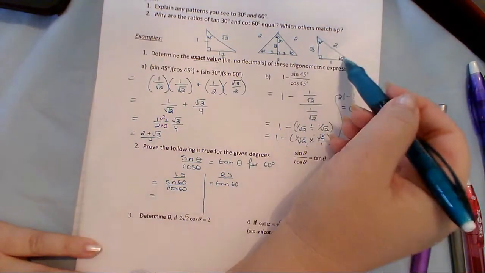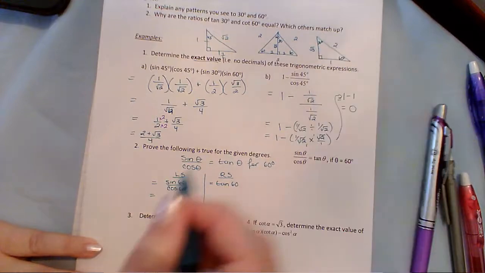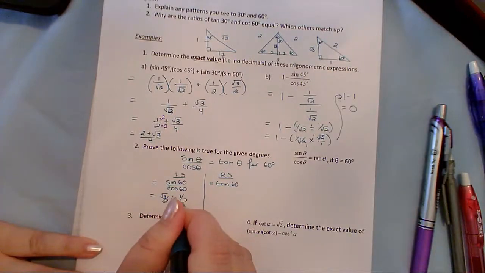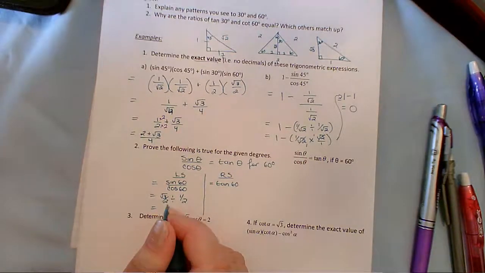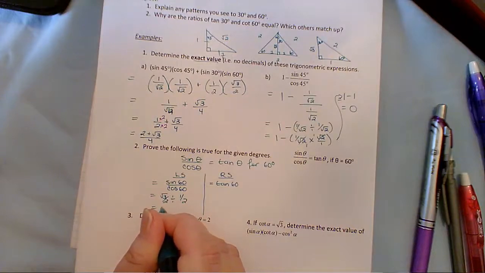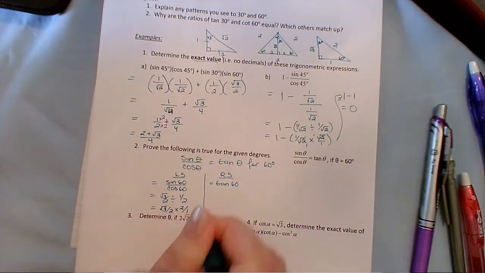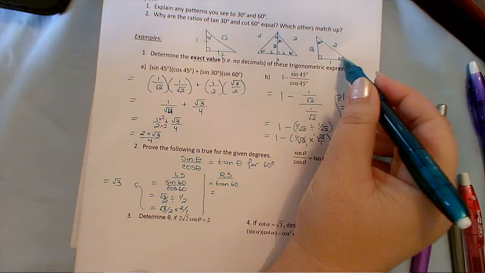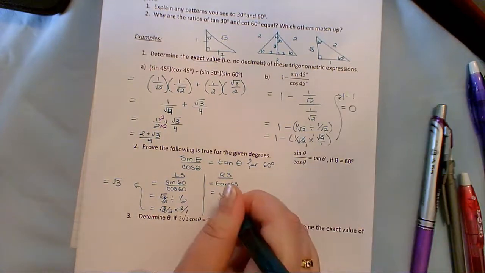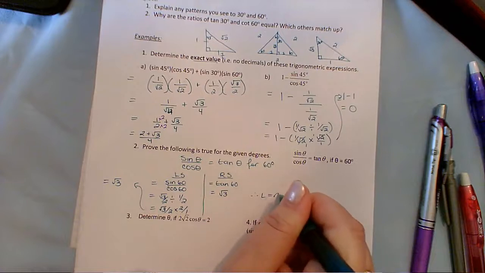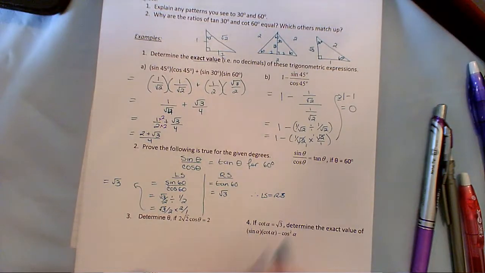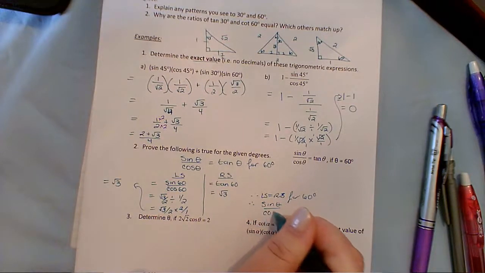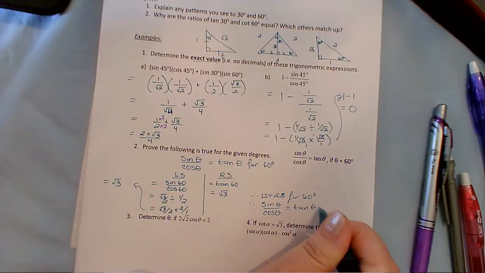All right, 60 degrees is here. Sine is opposite over hypotenuse, root 3 over 2. I'll use a division symbol. Cos of 60 is 1/2. Flip and multiply gives you root 3. So if you need to see it, root 3 over 2 times 2 over 1. This is root 3. Tan 60, go to the triangle that has 60. Tan is opposite over adjacent, which is just root 3. So therefore, left side equals right side for 60 degrees. So therefore, sine theta over cos theta does in fact equal tan theta for 60 degrees.